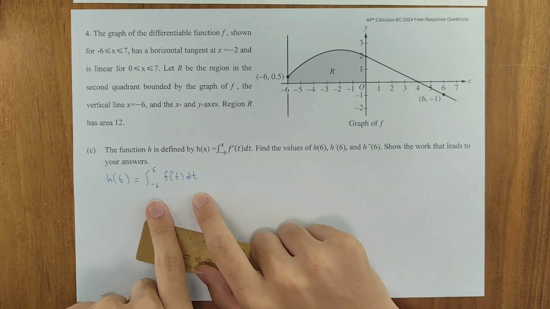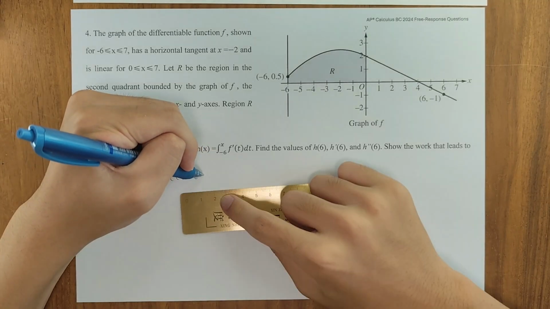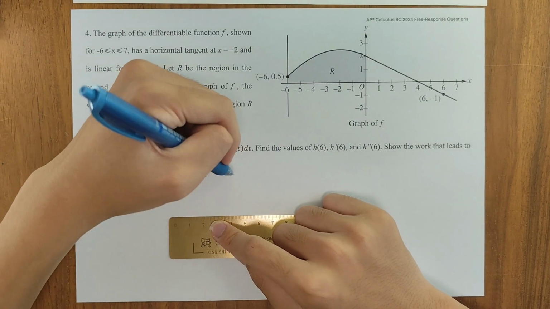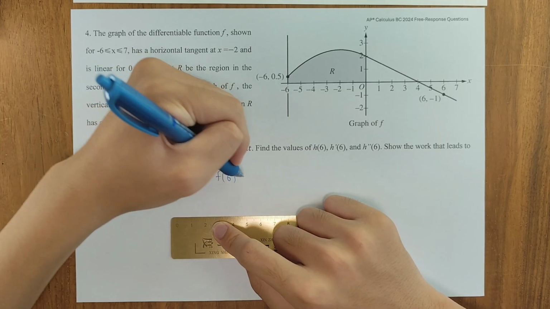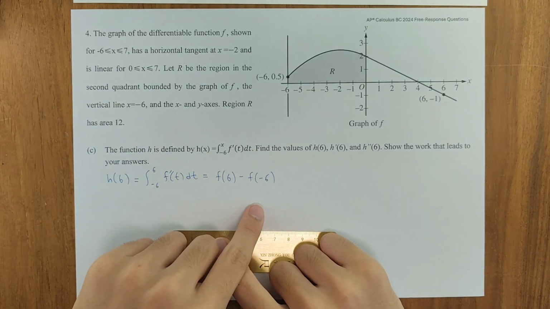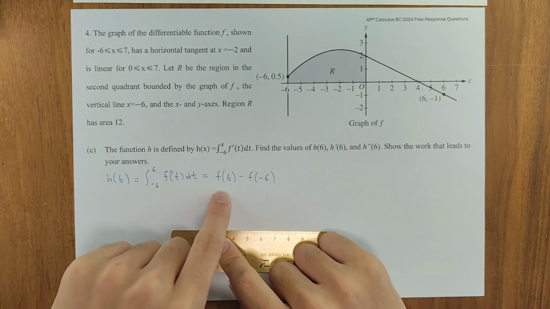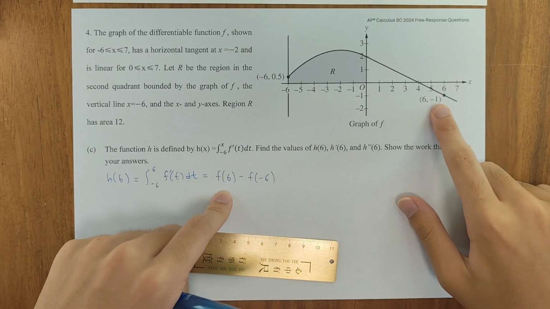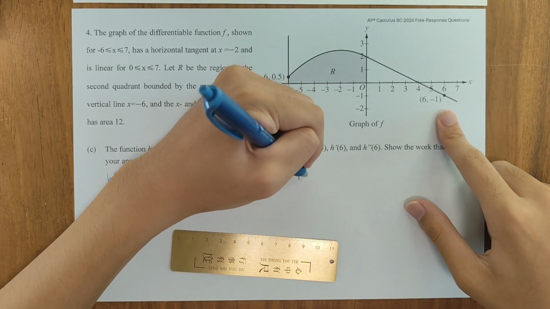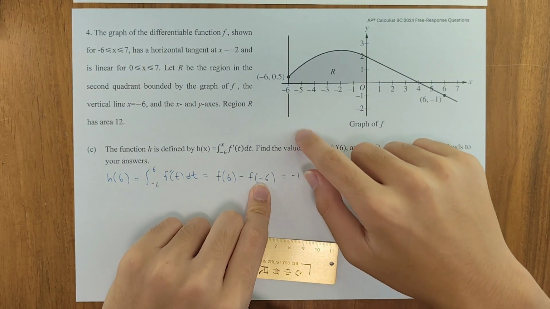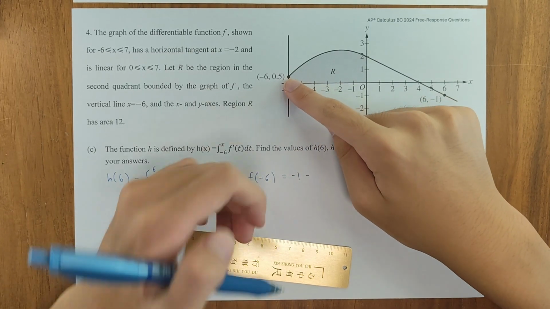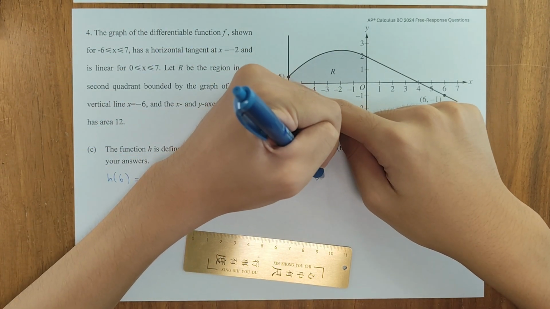Now from the fundamental theorem of calculus, this is equal to f(6) minus f(-6). What is f(6)? It is equal to -1, given in the graph. And what is the value of f(-6)? It is equal to 1/2, so 0.5.